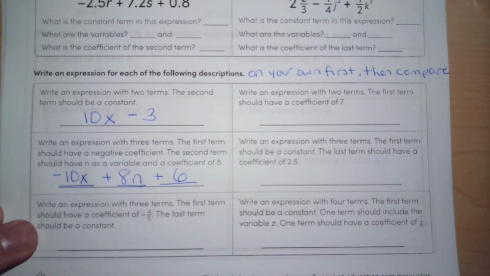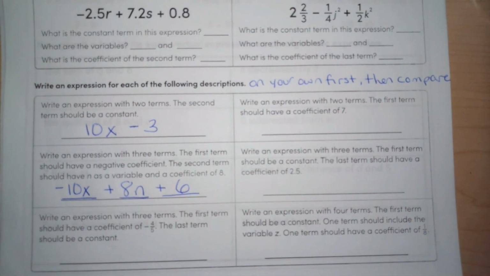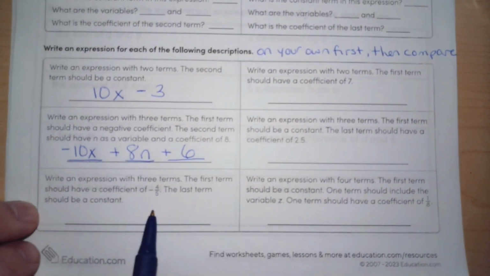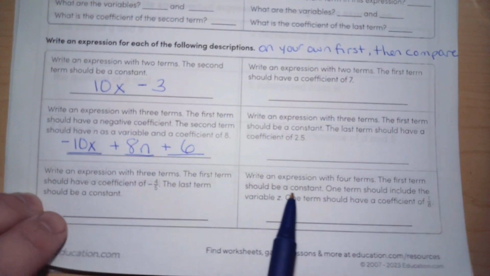Doesn't say that we need a constant, but I just used a constant because we need to have three terms. But this one has the first term with a negative coefficient, a second term with n as the variable, and a coefficient of 8. It doesn't say anything about what to do for the third term, so I just chose to use a constant. So again, do this independently and then compare with your partner after.